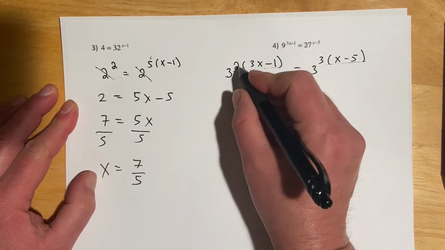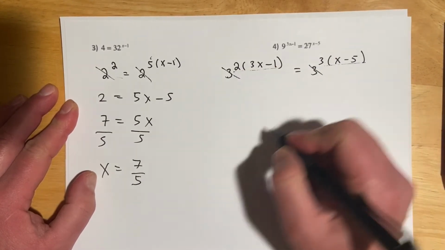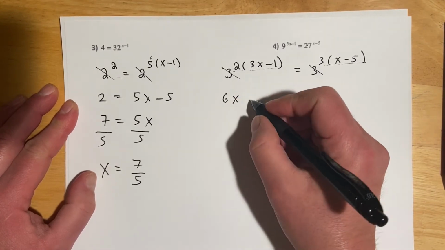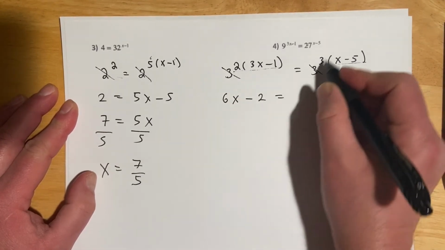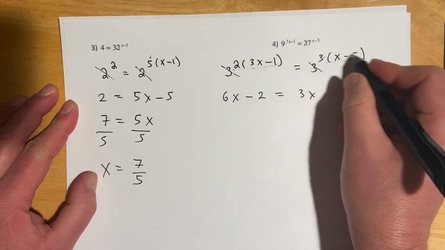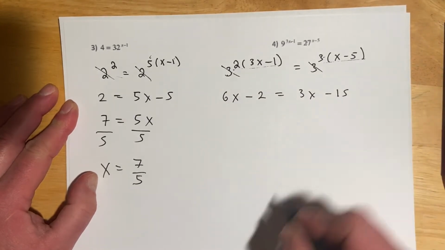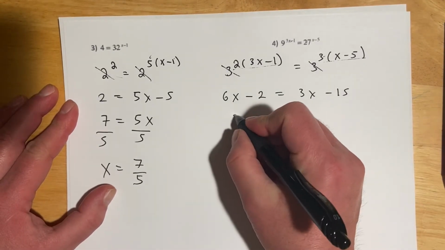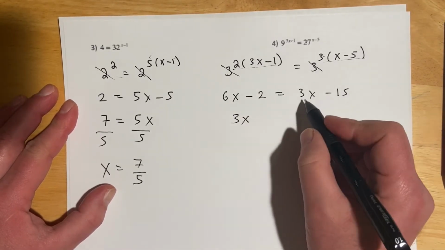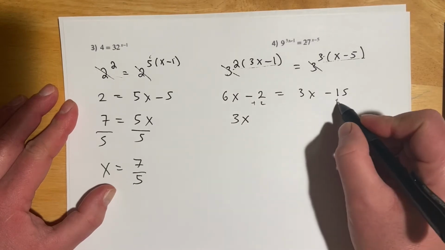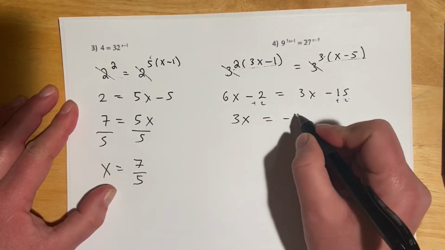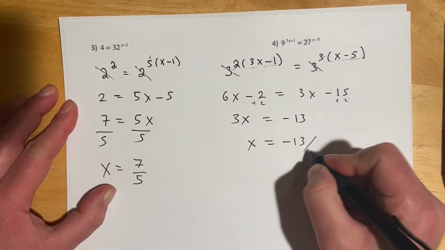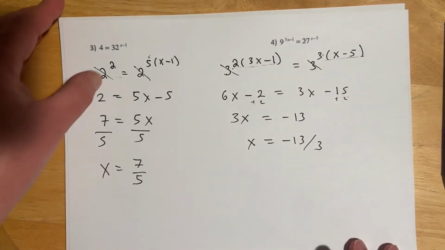So I will distribute as I go. 2 times 3x is 6x, 2 times 1 for -2, 3x and minus 15. So subtract our 3x over here and get 3x will be left. Add that 2 over here, and that's going to leave -13 on that side. Divide it out. x equals -13/3.